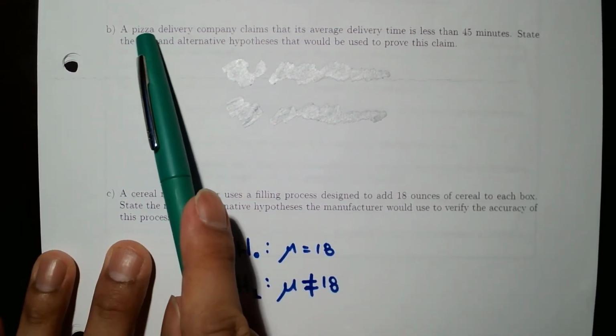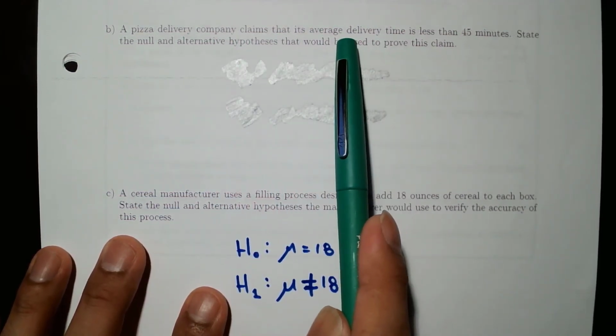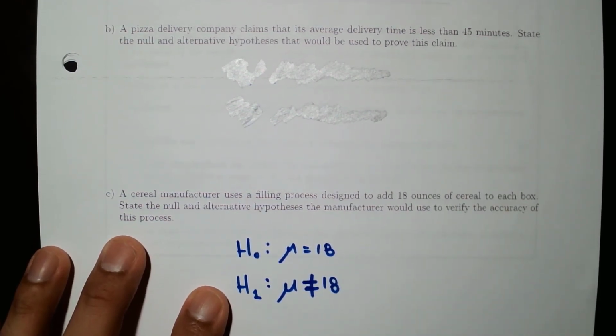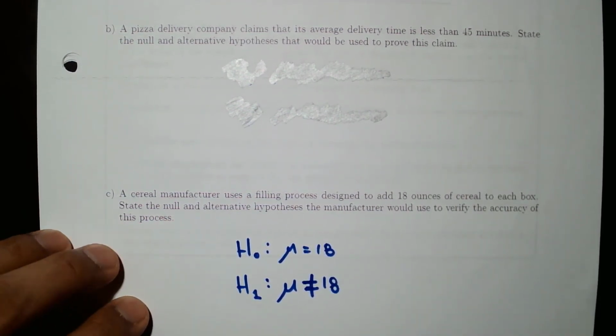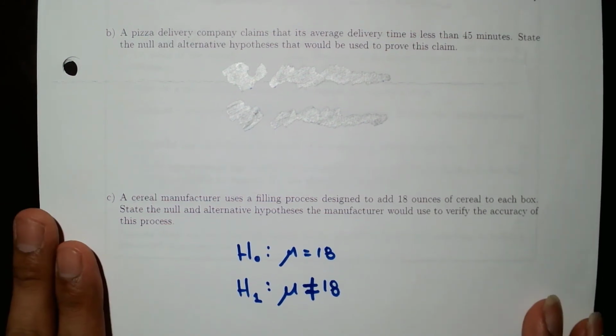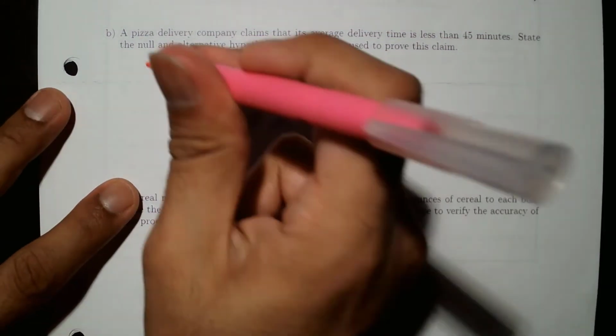A pizza delivery company claims that its average delivery time is less than 45 minutes. All right. So I'm going to highlight the sentence that is going to give us the alternative hypothesis, that is the Ha.